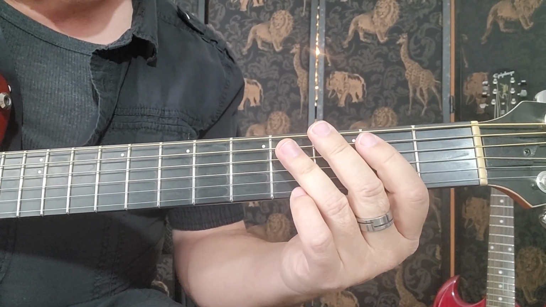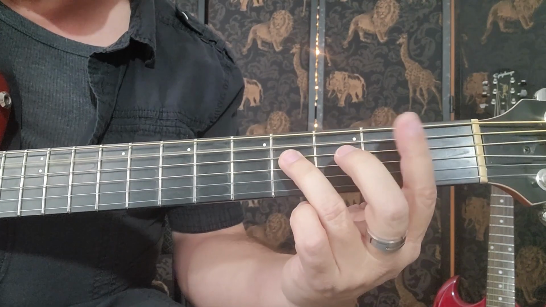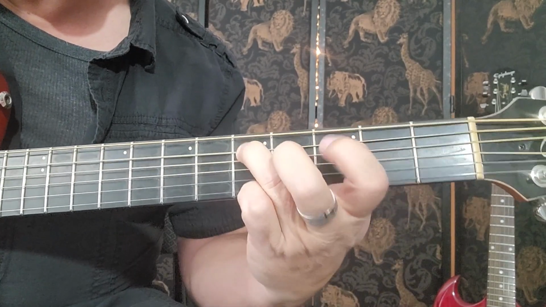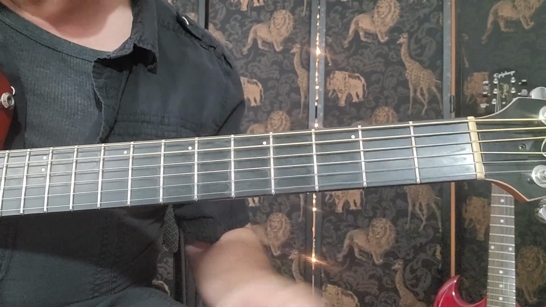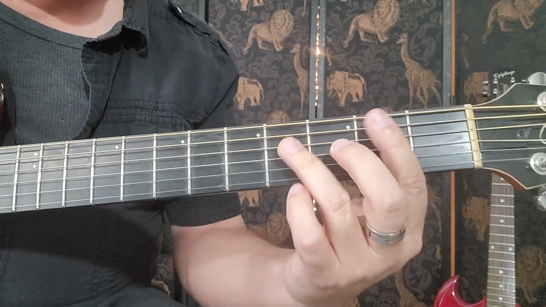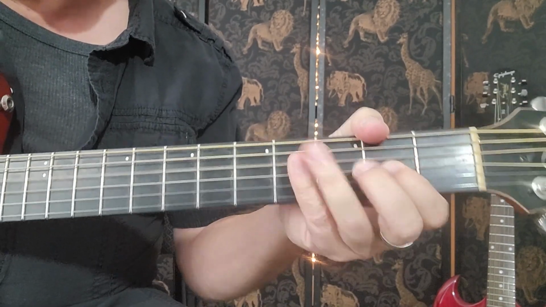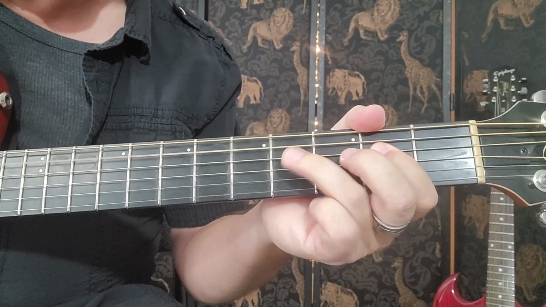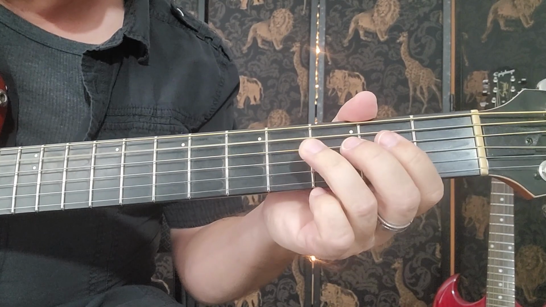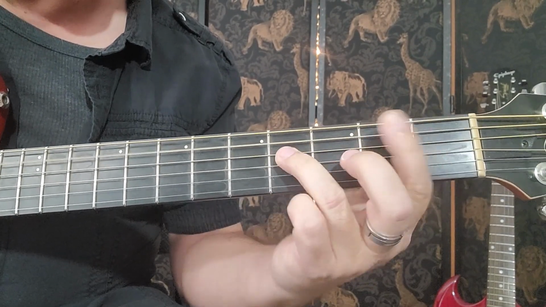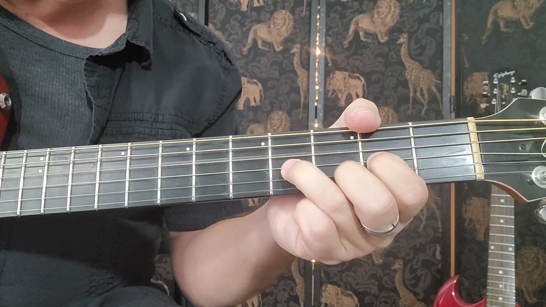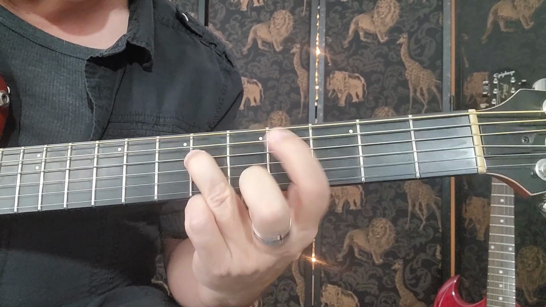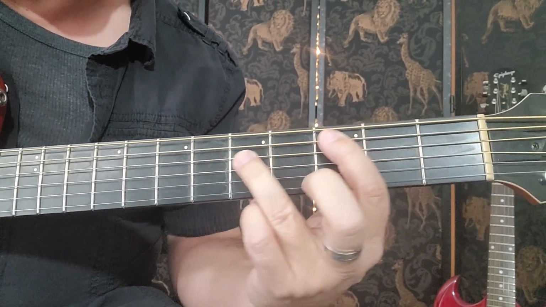Now you can see you don't have to do the open A note in there. See that? Right? You can just go. So if you're new, don't try to be too fancy with it. Just go. See how I didn't hit the open A, even though I lifted my finger up? That's hitting it. I just went.